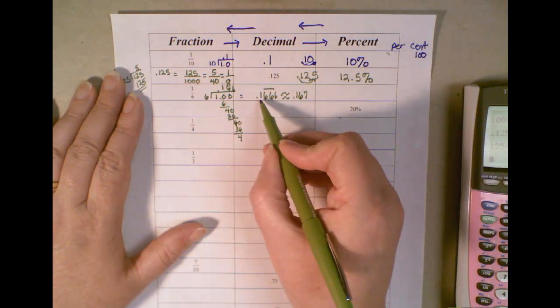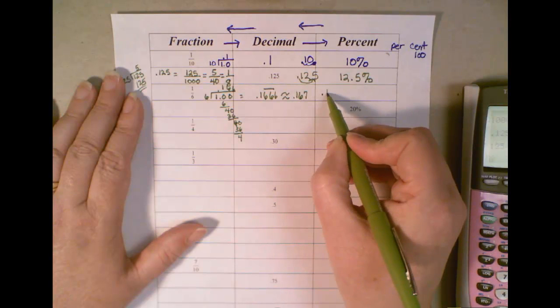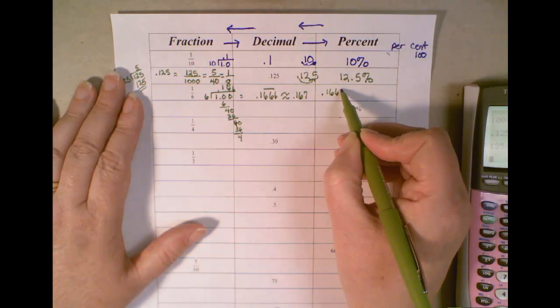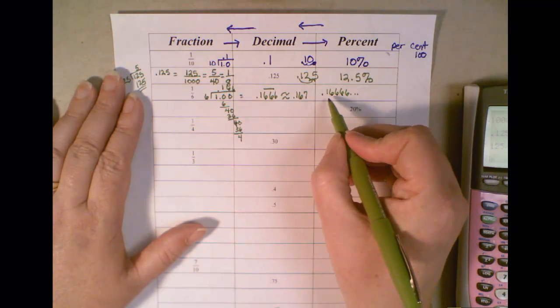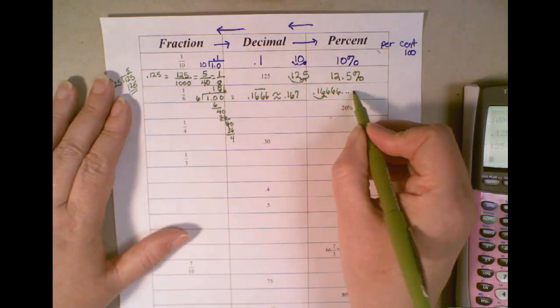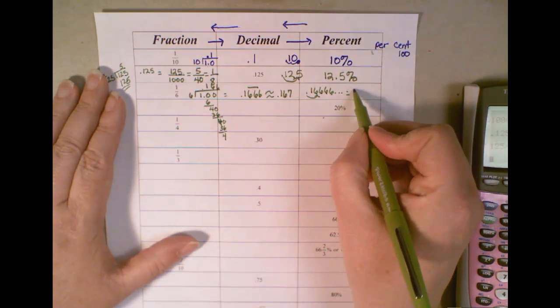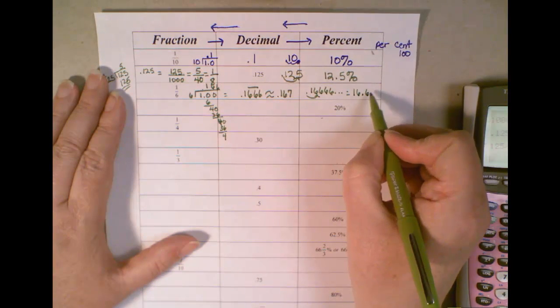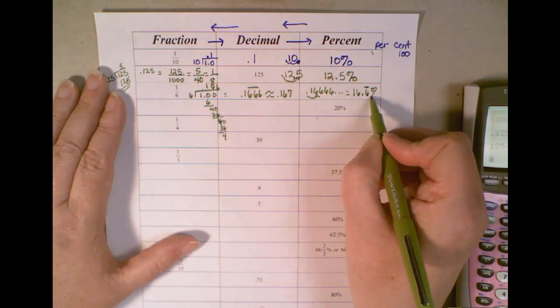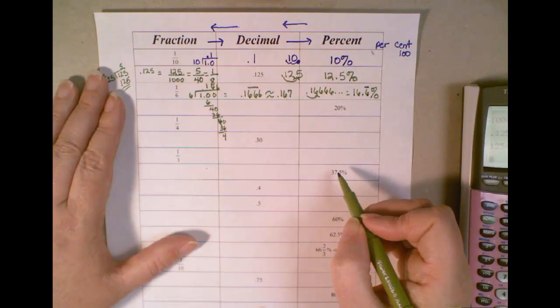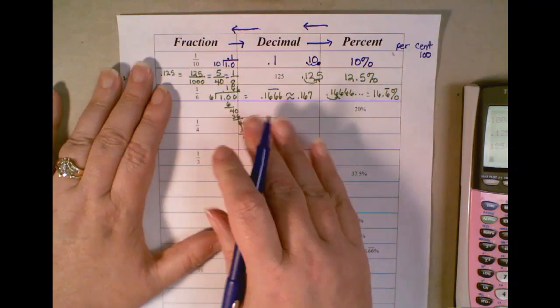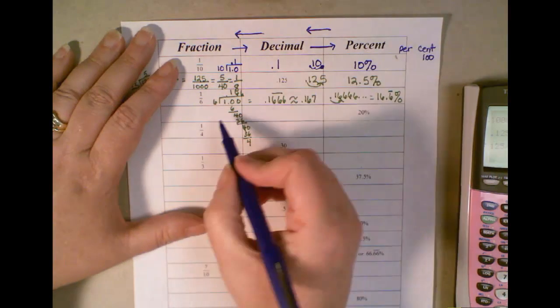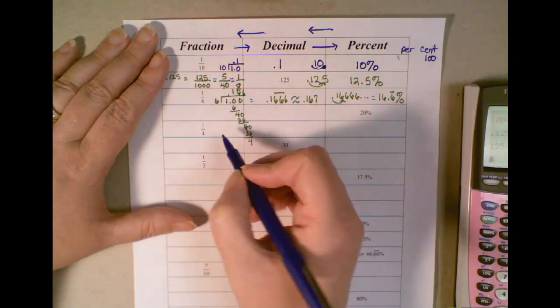And then to change it to a percent, I have 0.1666, and I'm going to move the decimal 2 places, so that's going to give me 16.6, and the 6's repeat, percent. So I'm just going to put a line over it to show that the 6's keep repeating, and that's a repeating decimal.